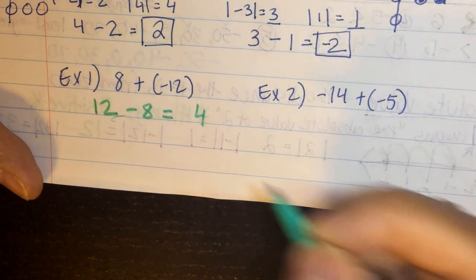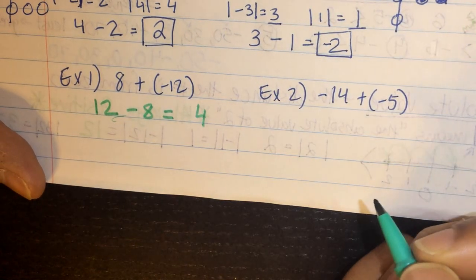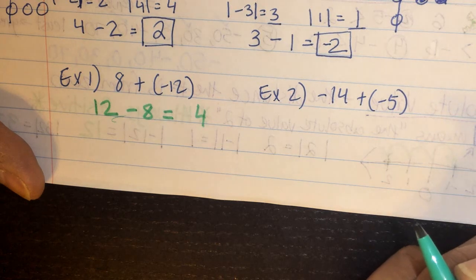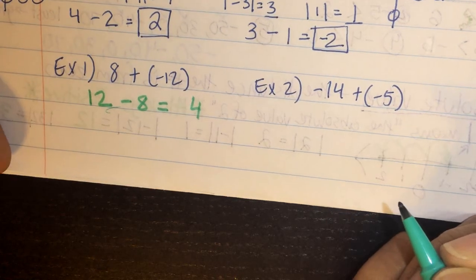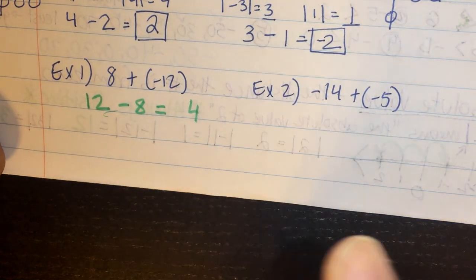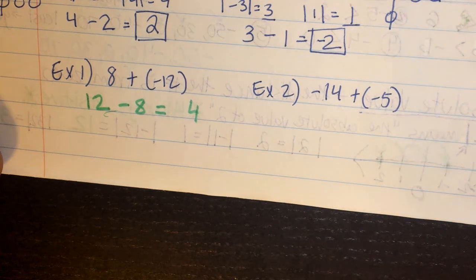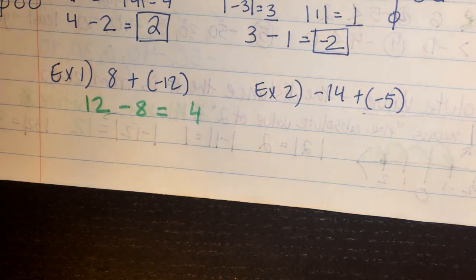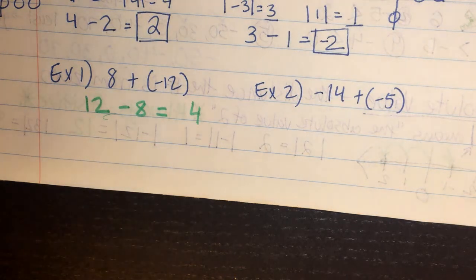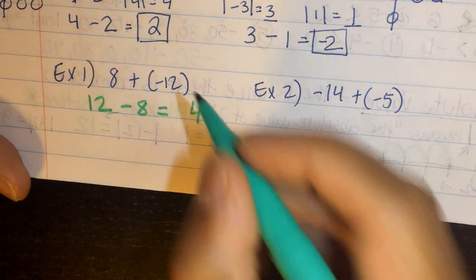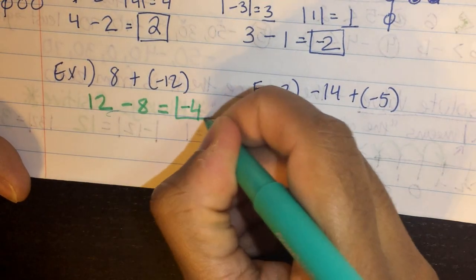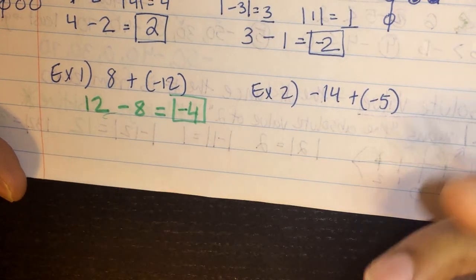James, how did you know your answer was negative? Because the negative number is bigger than the positive number. Right. The absolute value of negative 12 is bigger. Think about circles. If I drew 12 shaded circles and 8 unshaded circles, I would have more shaded, or more negative, circles. So that's why my answer is -4. Awesome job.